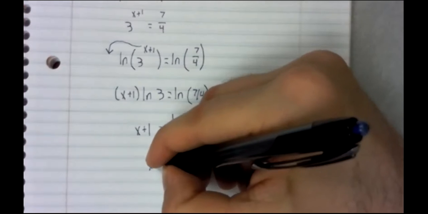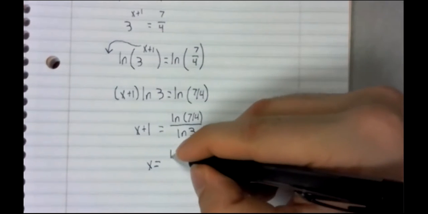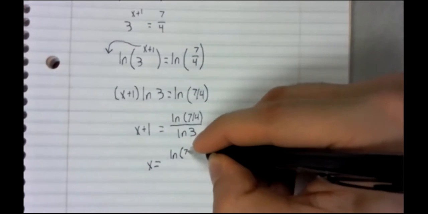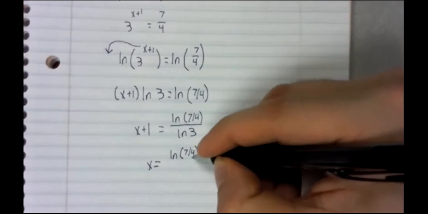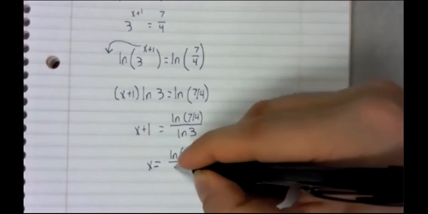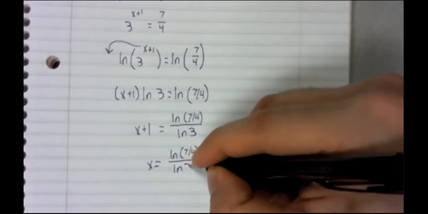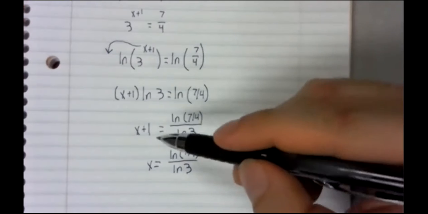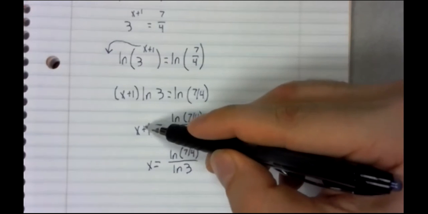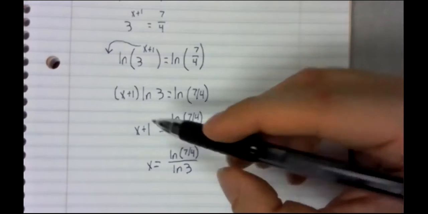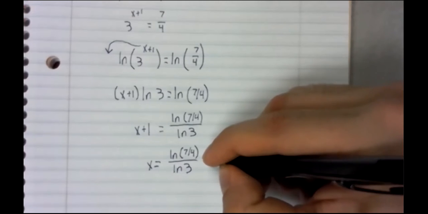Finally, this is undeniably, as I said before, a kind of lengthy problem, but we're just about done. All that remains to get rid of is this addition. And addition is eliminated via subtraction.